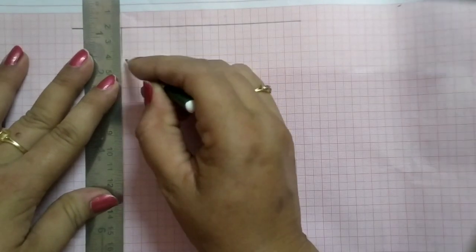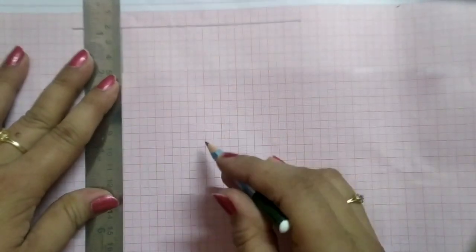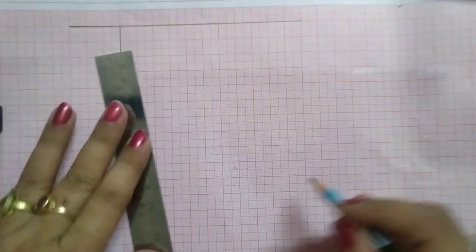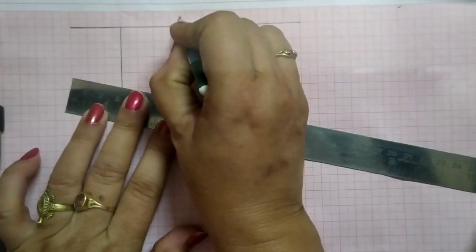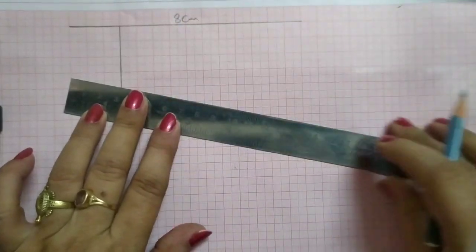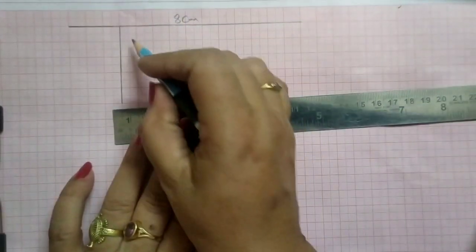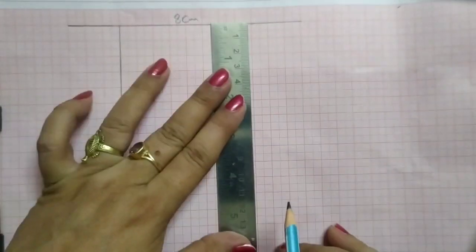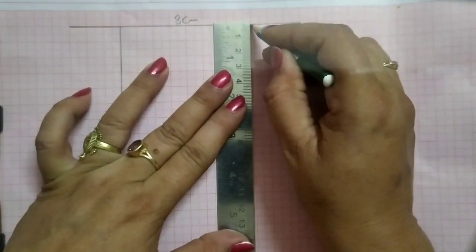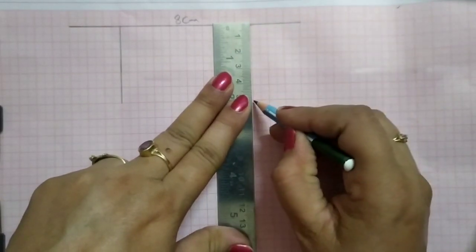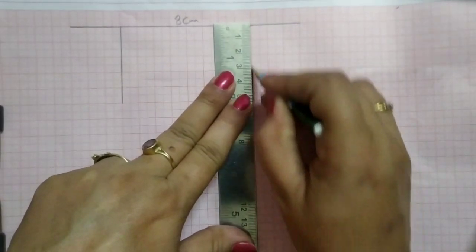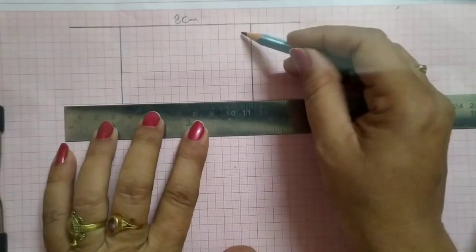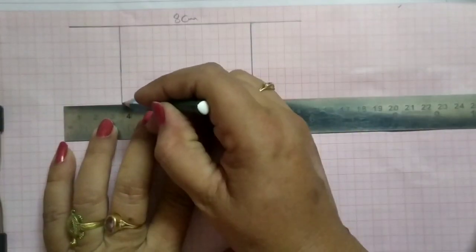Length. So here length is given 8 cm of the cuboid. Okay, 1 2 3 4 5 6 7 8, and breadth is given 5 cm. That means 5 boxes downwards like this. 1 2 3 4 5.